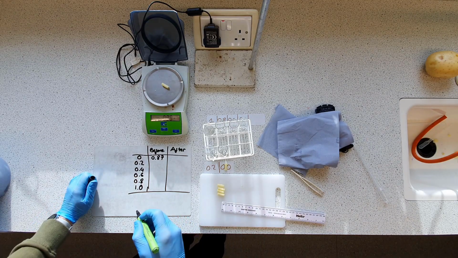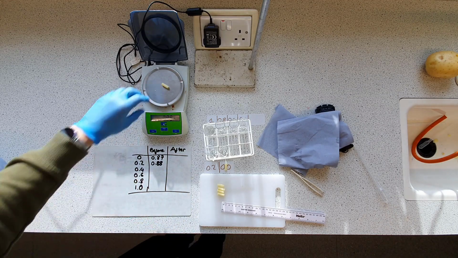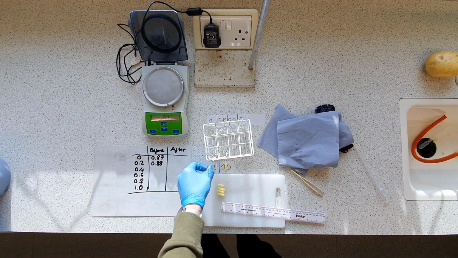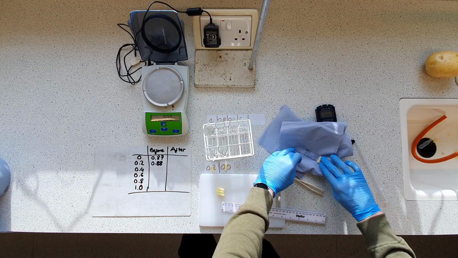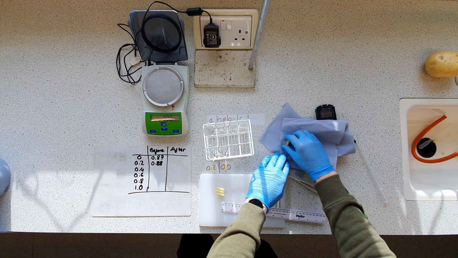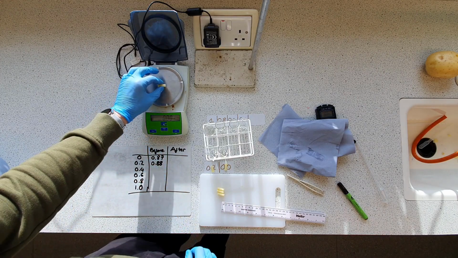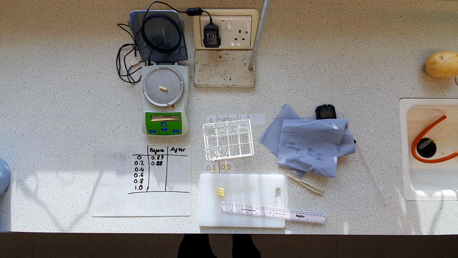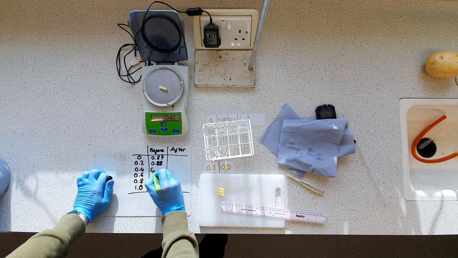That's remarkably consistent, I'm impressed. 0.88. That's going in on 0.2. More blotting, lucky us. Blot the ends as well. That's on 0. 0.88. Oh, I'm good. Oh no, 0.89.